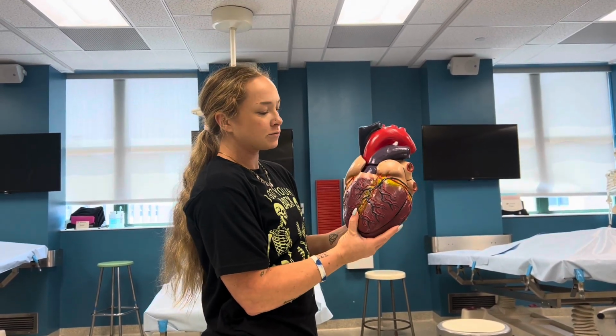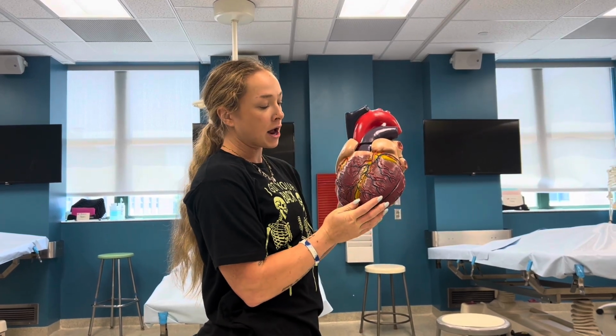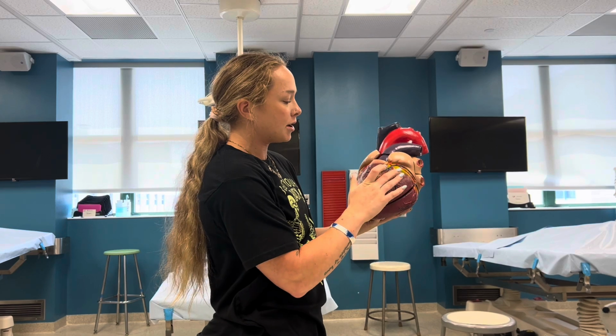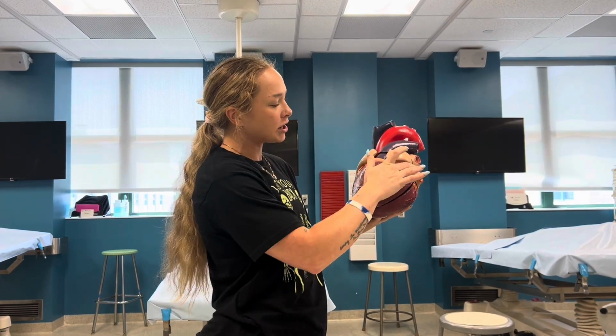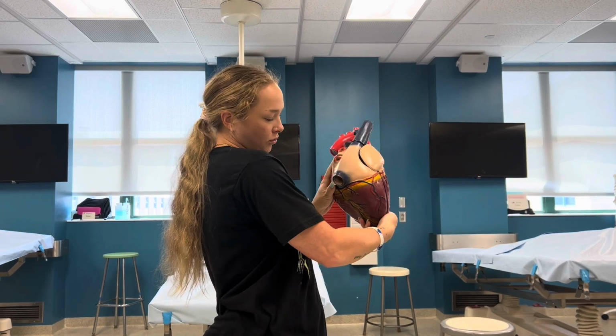Okay, we are going to go through the structures and landmarks of the heart. So starting off with some general landmarks, we have the base of the heart at the top, and then we have the apex of the heart at the bottom, which is opposite of our lungs. And then we have some sulcuses. This is our interventricular sulcus. This is our coronary sulcus that'll wrap all the way around.